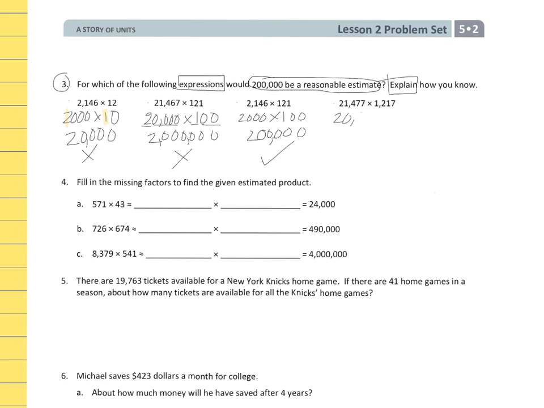This is 20,000. This is 1,000. I'm already looking at it, and I know this is going to be way too big because there's a lot of zeros. There's 4 here. There's 7 there. 3 there. That means there would be 7 zeros after the 2. 1, 2, 3, 4, 5, 6, 7. That would be 20 million. So that doesn't work out. So the third one is the expression that will give us the reasonable estimate of 200,000.